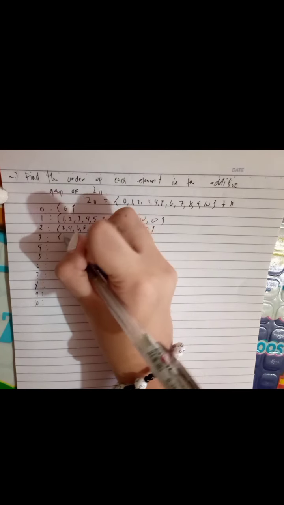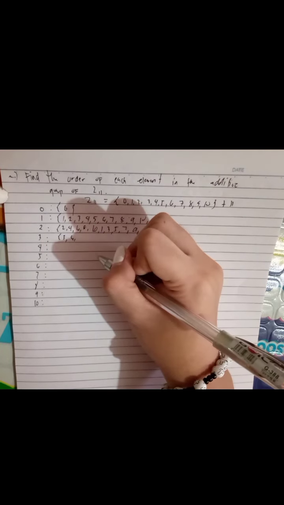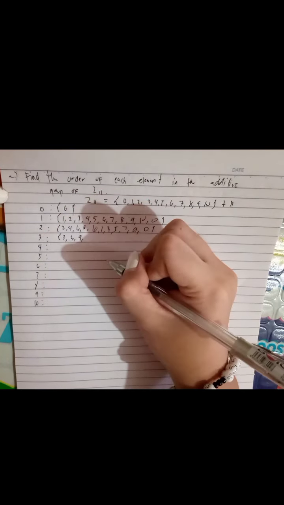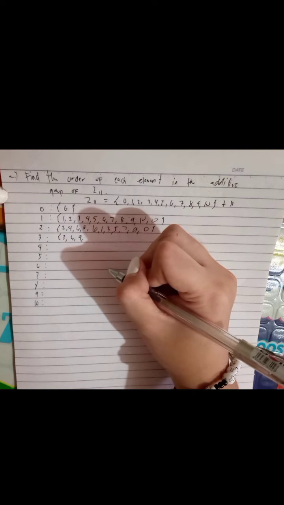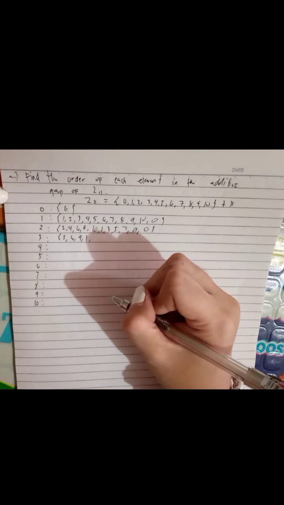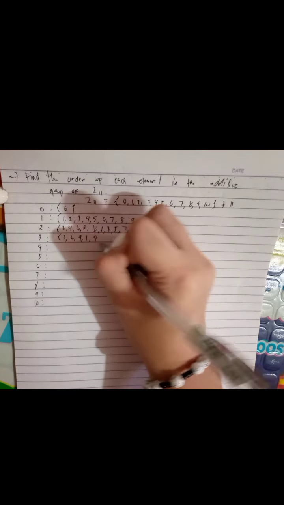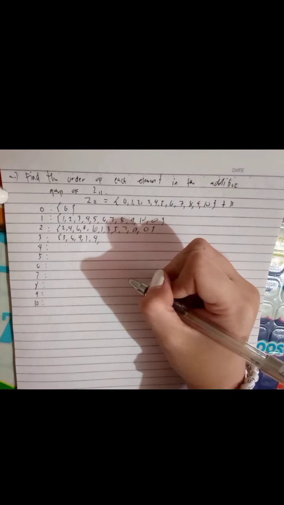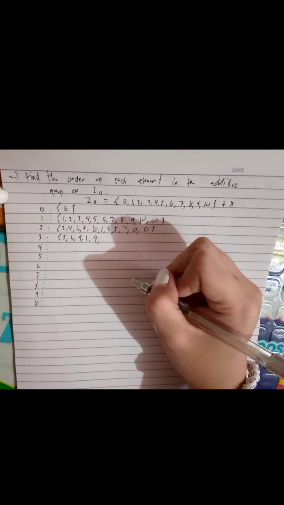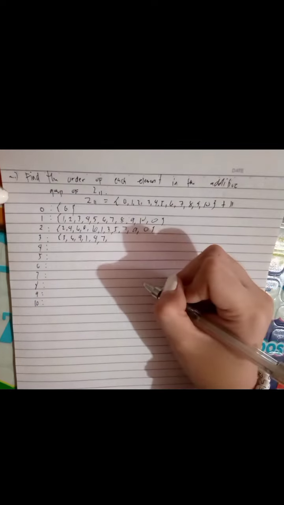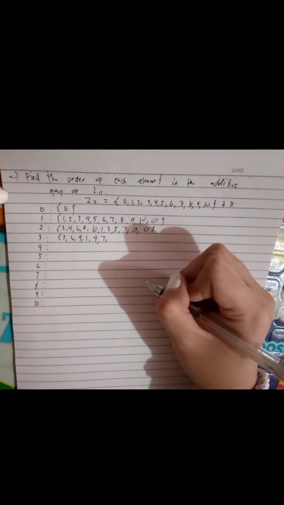So 3 raised to 1 is 3. 3 raised to 2 is 6. 3 raised to 3 is 9. 3 raised to 4 is 12. Modulo 11. So 1. 3 raised to 5 is 15. Modulo 11. So 4. 3 raised to 6 is 18. Modulo 11. So 7. 3 raised to 7 is equal to 21. Modulo 11. So 10.